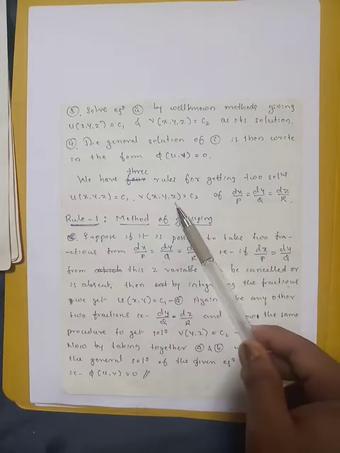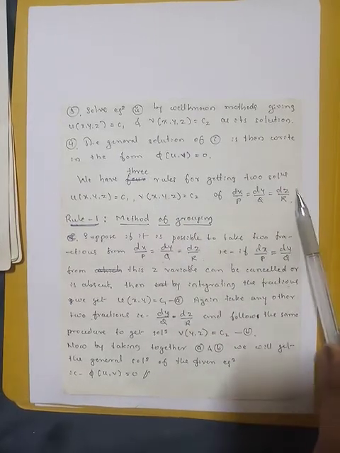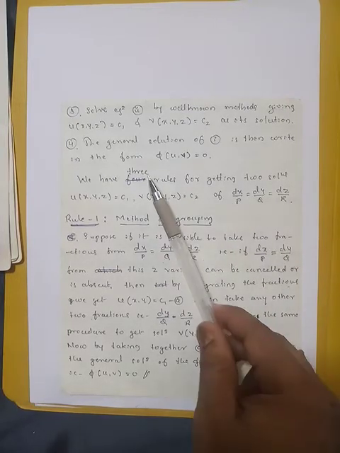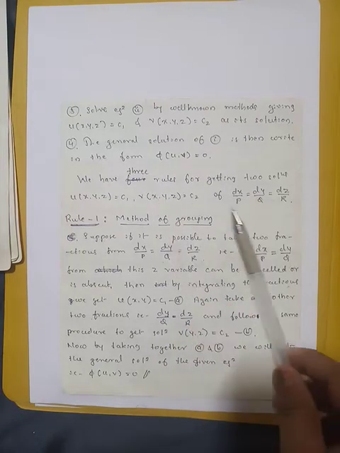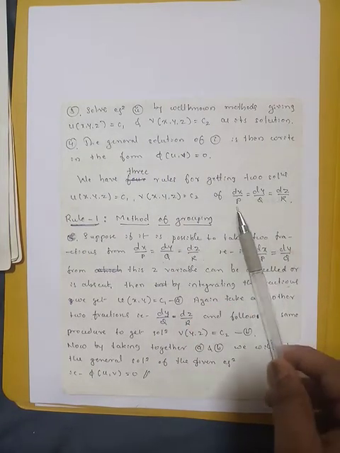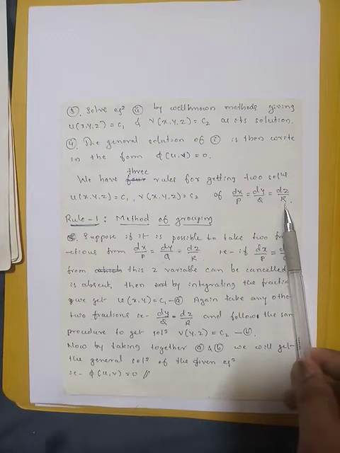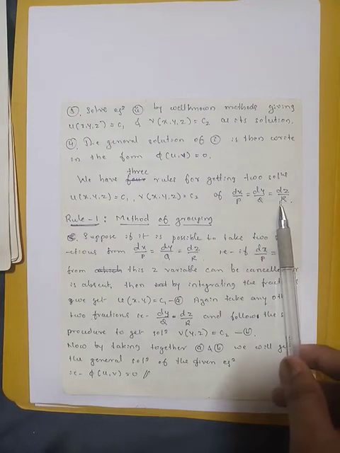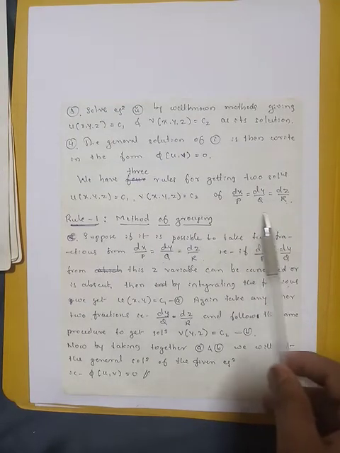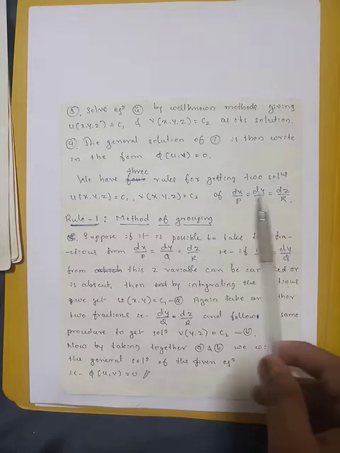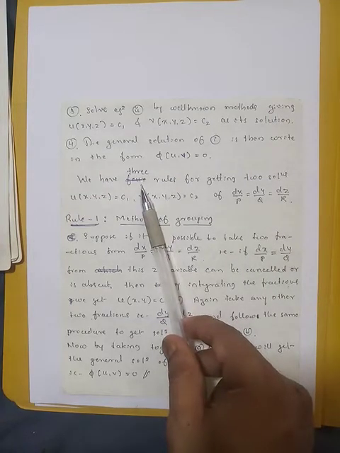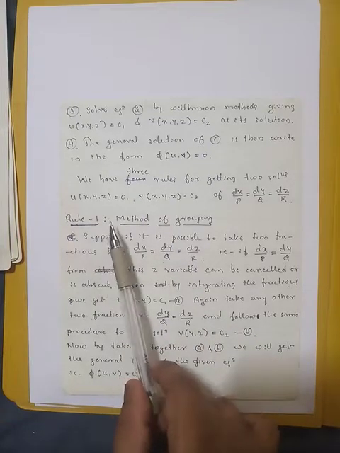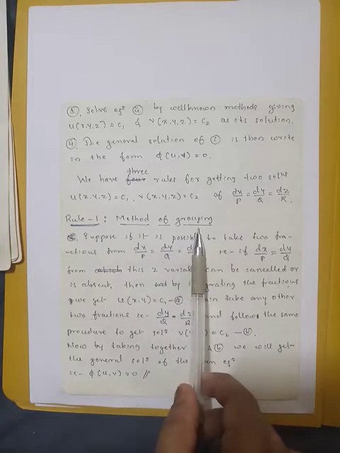Three rules, because depending on the functions of x, y, z, that is, depending on P, Q, R, we cannot apply only one procedure for every kind of auxiliary equation. Depending on the nature of P, Q, R, we have different rules. In this video we discuss the first rule. That rule is called the method of grouping.